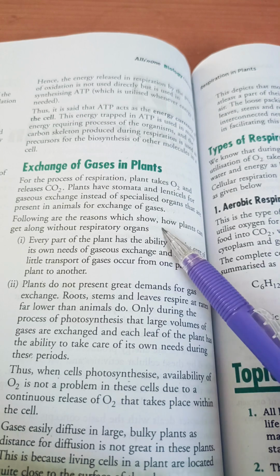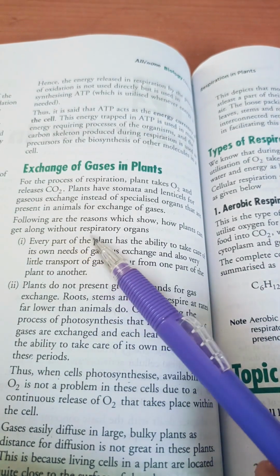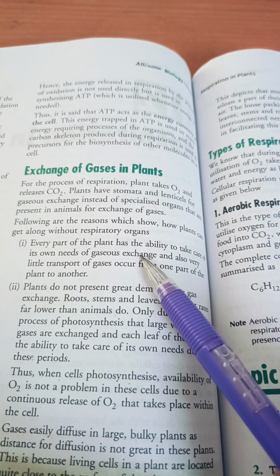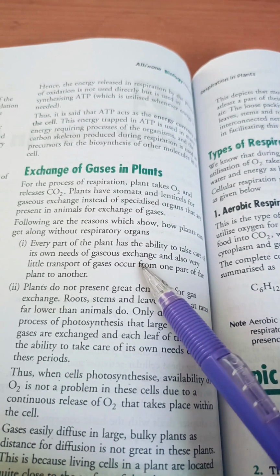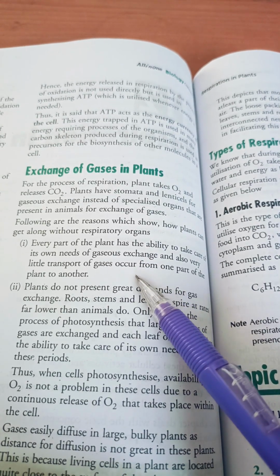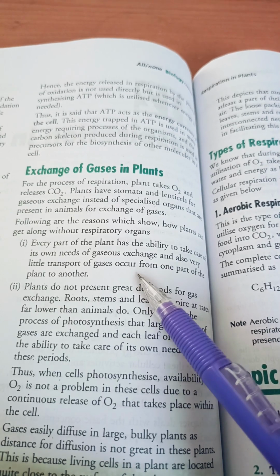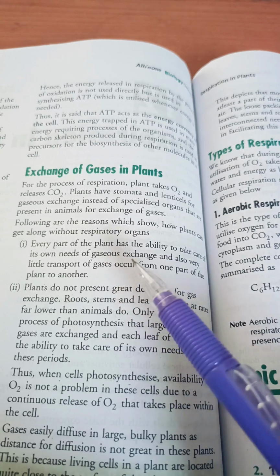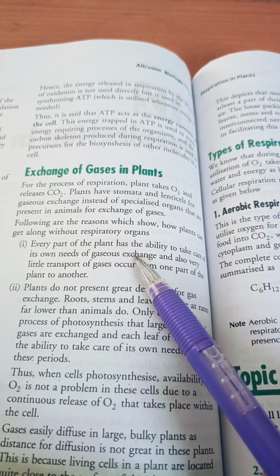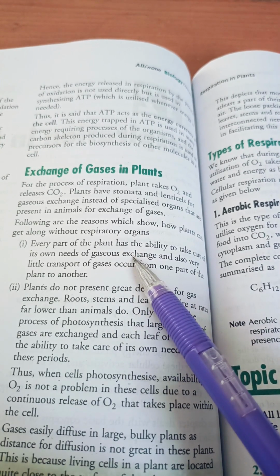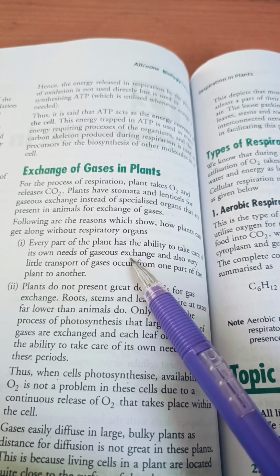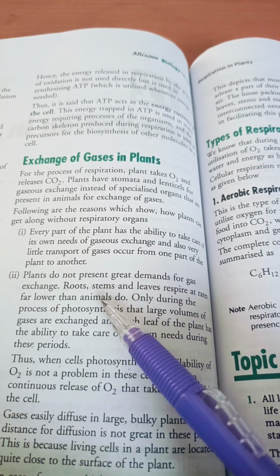Following are the reasons which show how plants can get along without respiratory organs. Every part of the plant has the ability to take care of its own needs of gaseous exchange, and also very little transport of gases occurs from one part of the plant to another. यानी every part of plant, हर एक पार्ट प्लांट का उसके पास ability रहती है to do gaseous exchange. He can exchange gases, also transport gases.